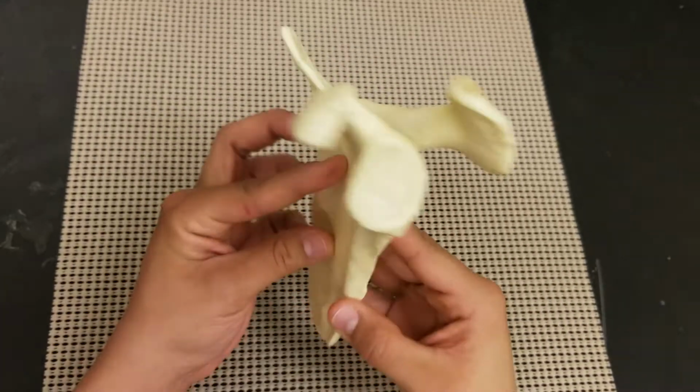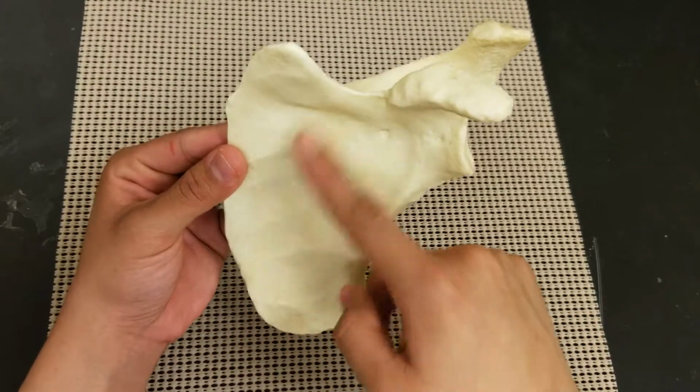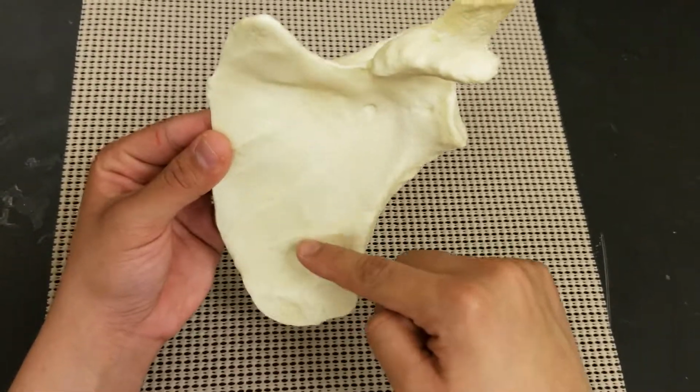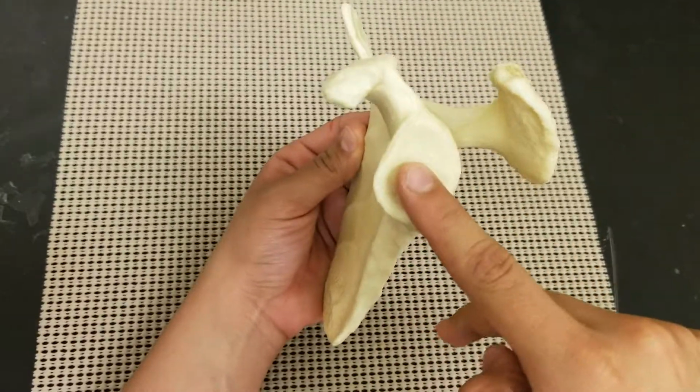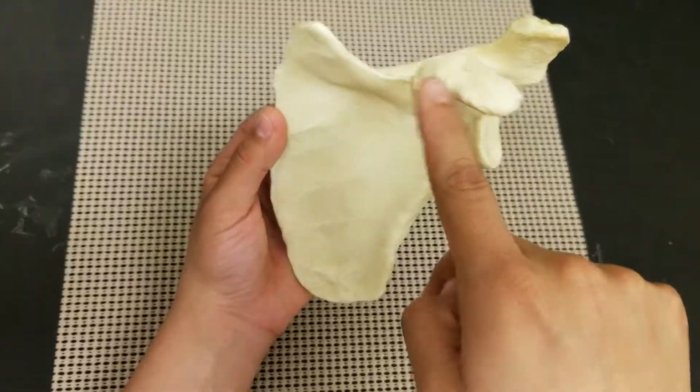And if we turn it towards the anterior view, you can see the subscapular fossa, and as you can see, the glenoid fossa, the coracoid process, and the acromion.